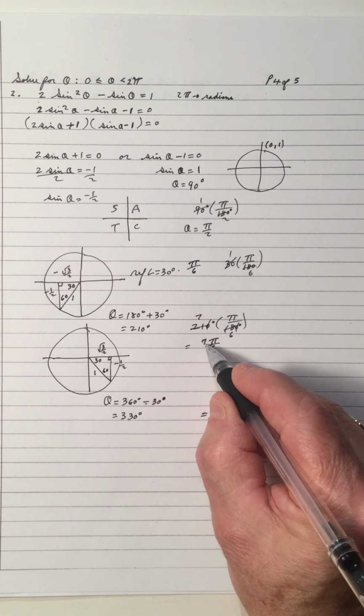So the answers in terms of radians: the smallest one, 90, is pi over 2. The next angle is 210, so that's 7 pi over 6. And the next angle is 330, and that's 11 pi over 6.